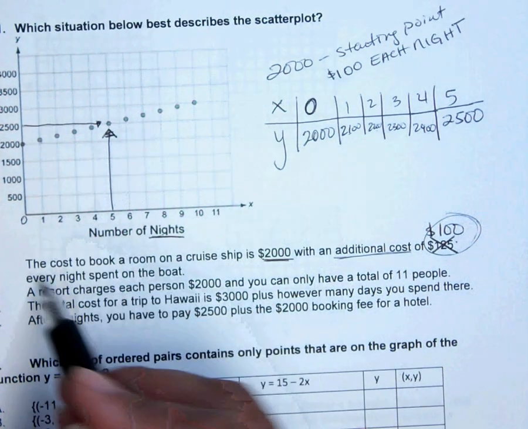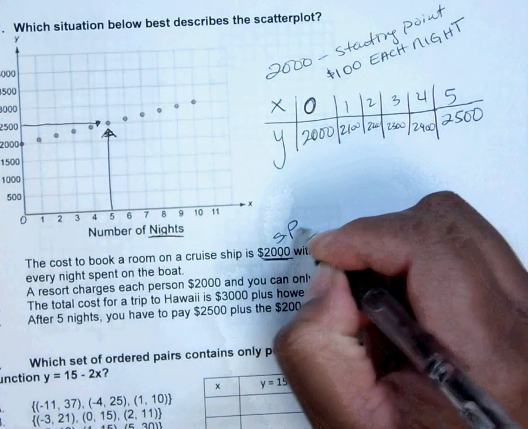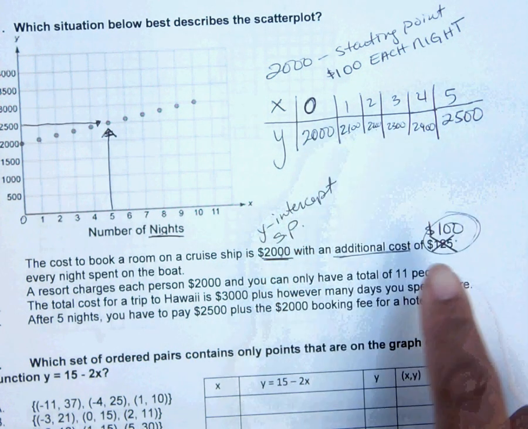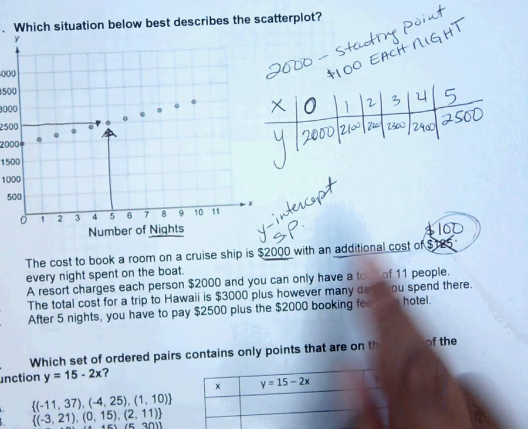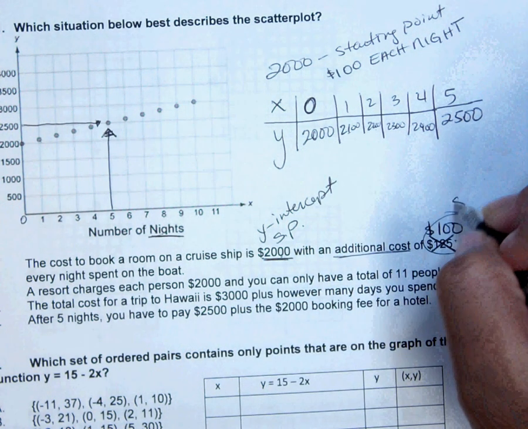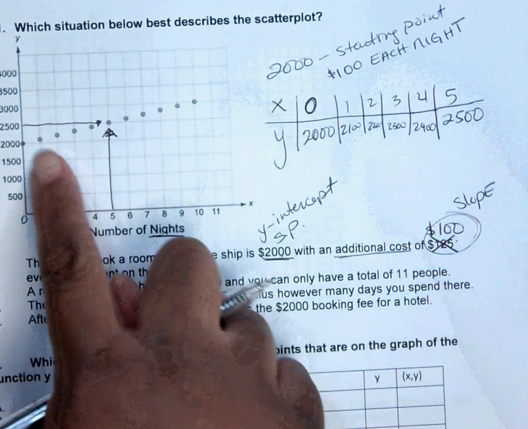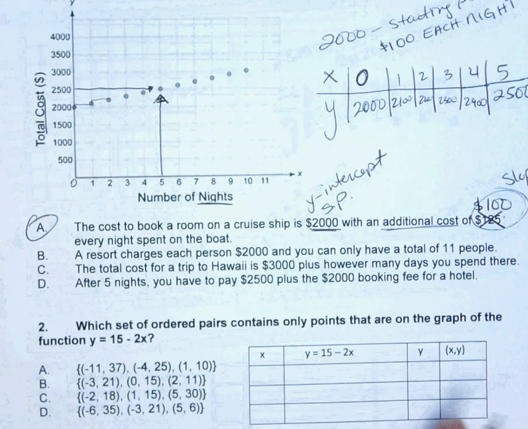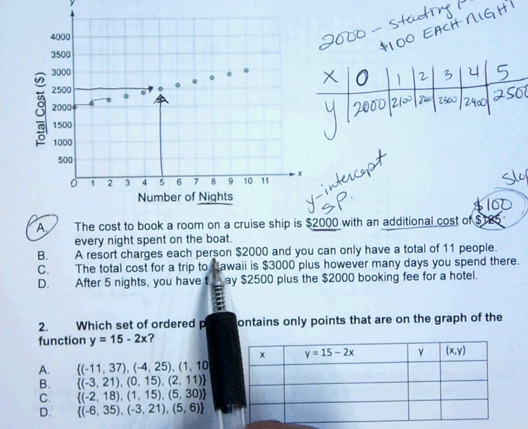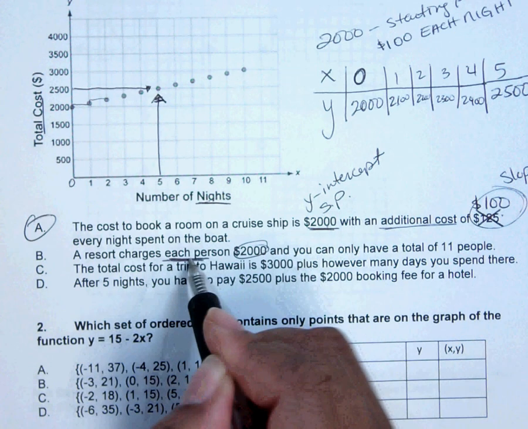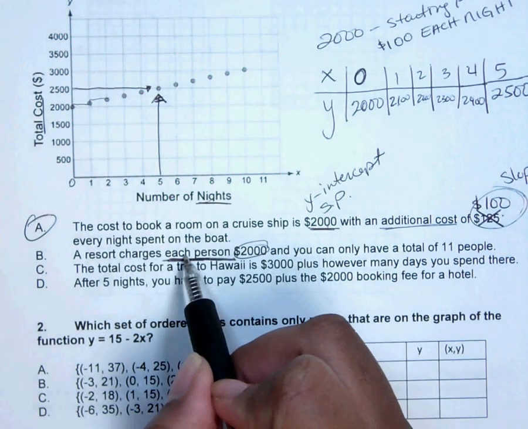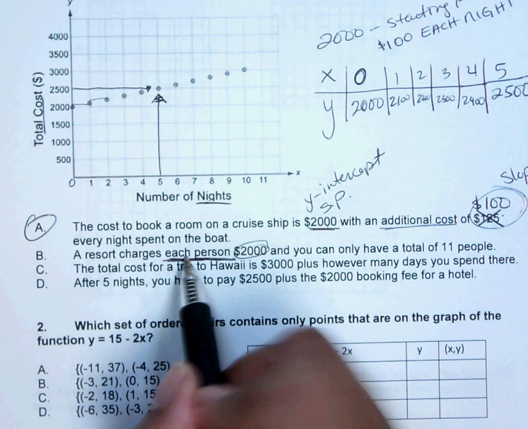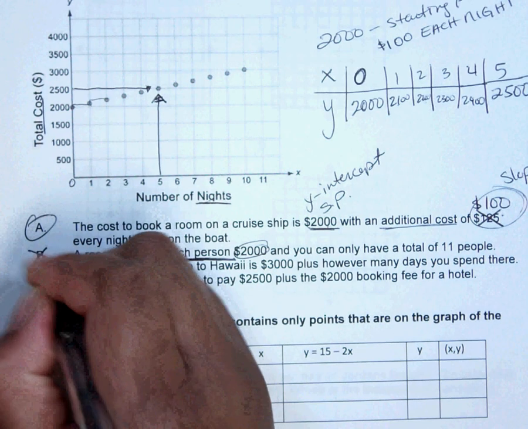Anyway, moving on. So $2,000, that's the starting point, or you could say the y-intercept. And $100, if this was a function, would be the slope, because it's going up 100. So the answer is A. Now, if you look at B, it says that you're charging $2,000 for each person. And remember the word each, every, a, and per, they belong next to the slope, and $2,000 is not the slope.